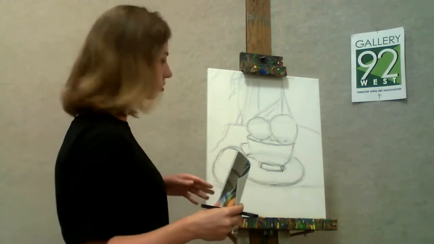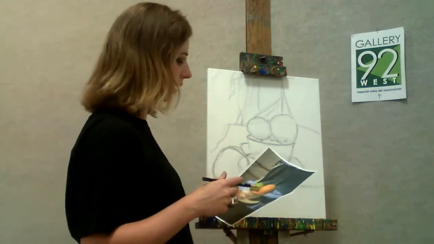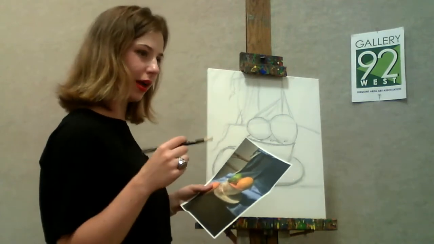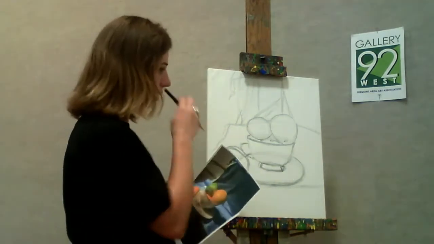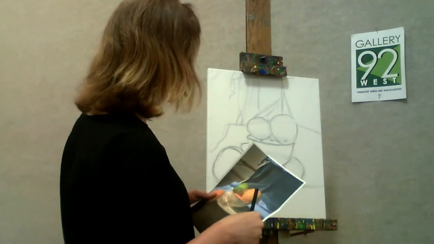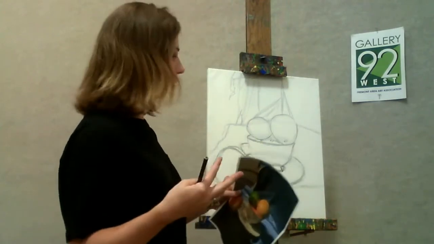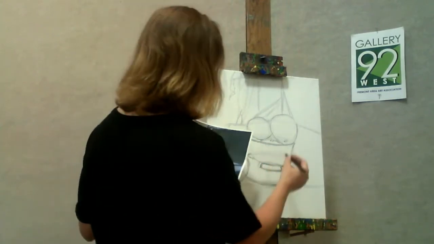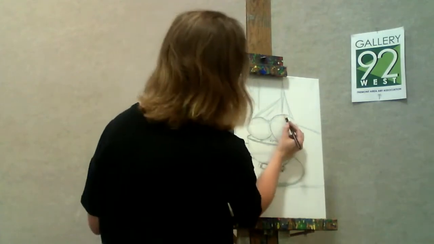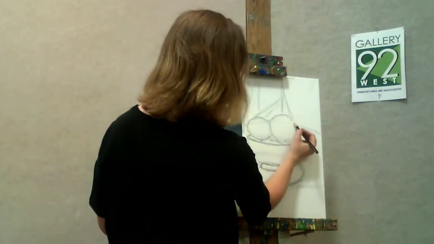Done. I'm probably going to start pretty soon going back in and drawing out the lines of where my shadows are. So when I go back in with paint, I can look and be like, okay, the shadow for this orange is kind of this crescent shape.